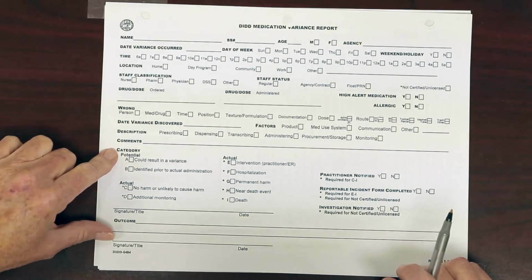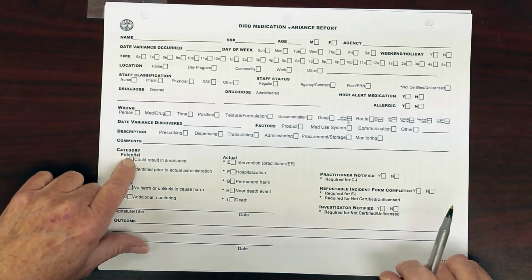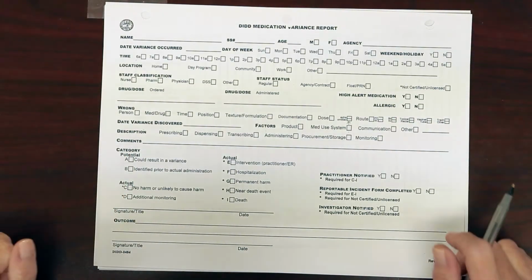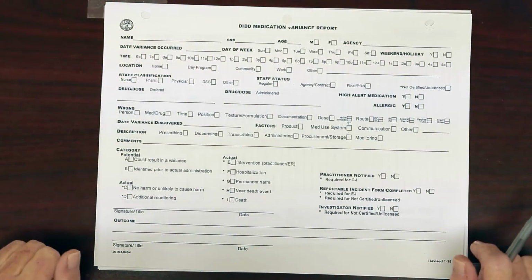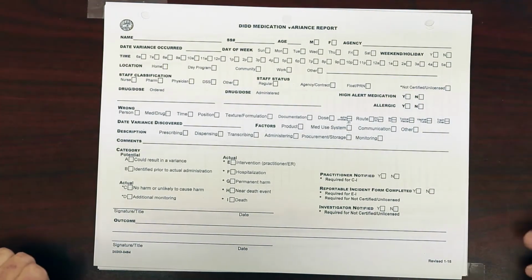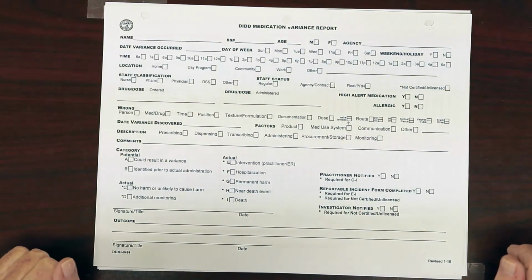When you get down to the categories, potential and actual, please keep in mind that the potential errors had the potential to be harmful, but they were caught and everything was okay. For example, a medication was administered per the order, but you didn't document. Okay, that's a potential error.